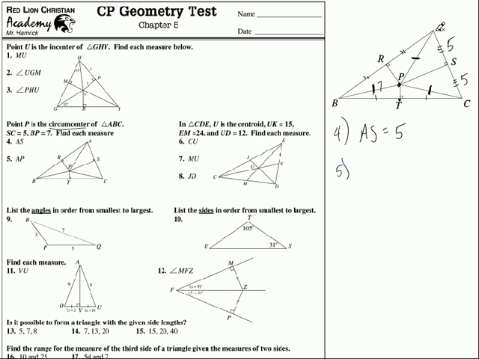Let's look at number 5, which is AP. Find AP. That would be this one right here. Now remember, they told you BP was 7. So remember, the length from each vertex to that circumcenter is exactly the same. So BP is the same as CP and AP. So if this is 7, guess what AP is? That's 7 as well. So AP is also 7.